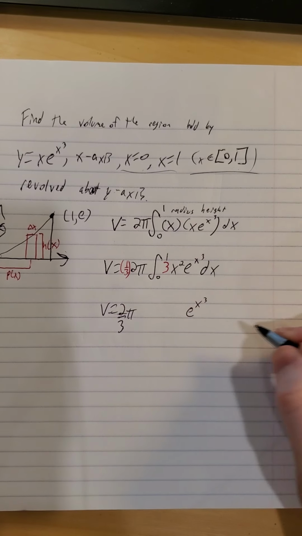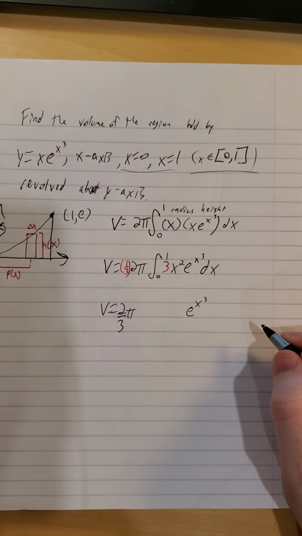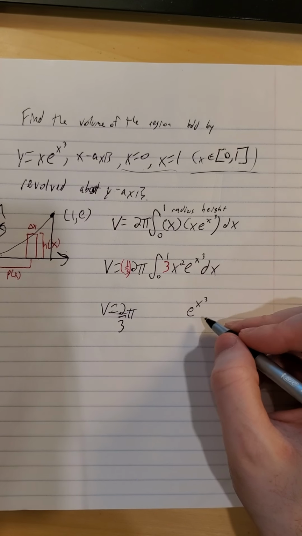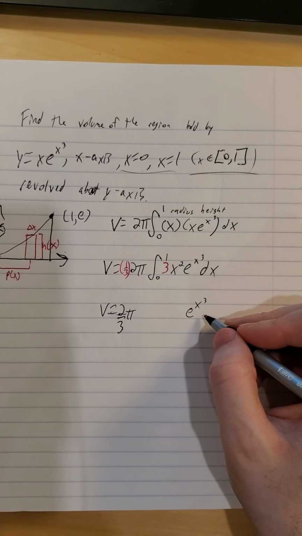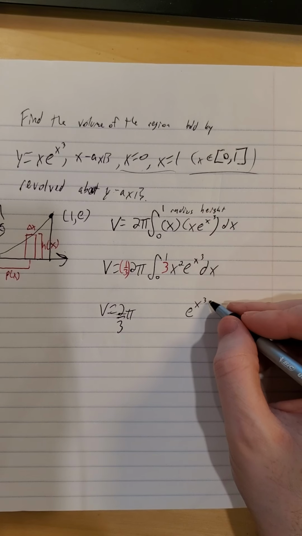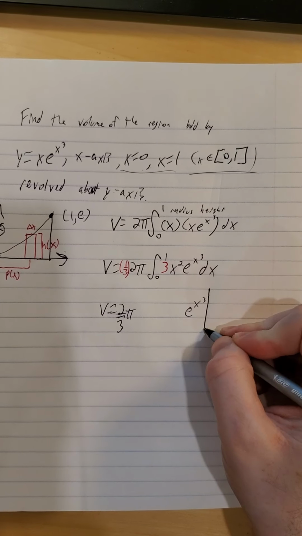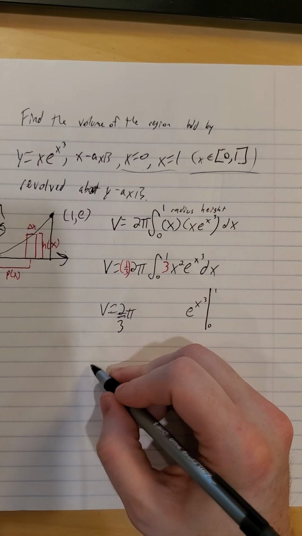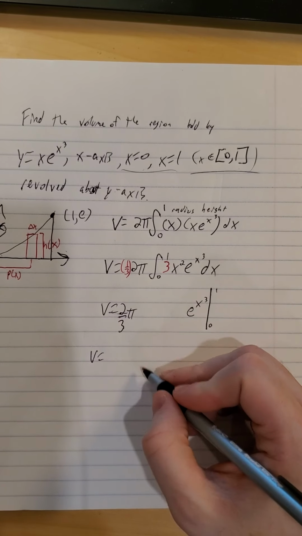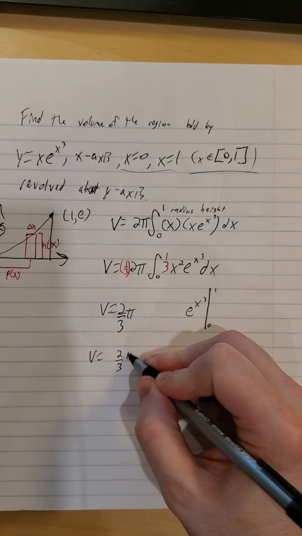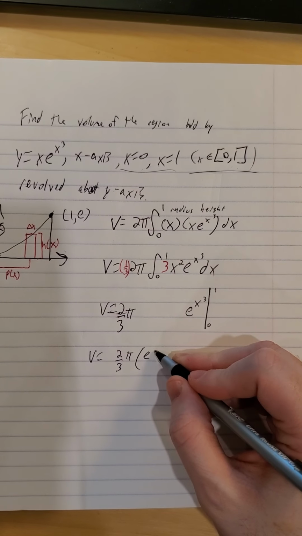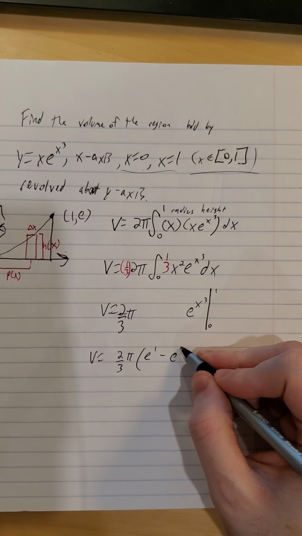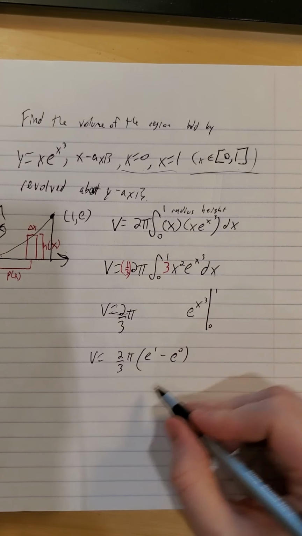So now we have 2/3 pi times e to the x cubed. I guess I didn't need quite that large of a gap in between. I just kind of wanted them to line up nice. And we're going from 0 to 1 on that guy. So our volume then, 2/3 pi times e to the 1 cubed is still 1. 0 cubed is 0.